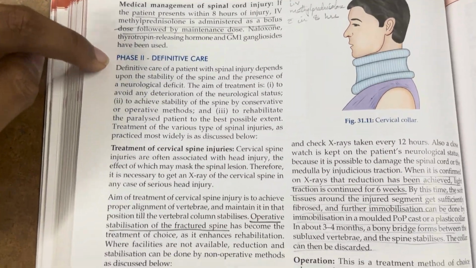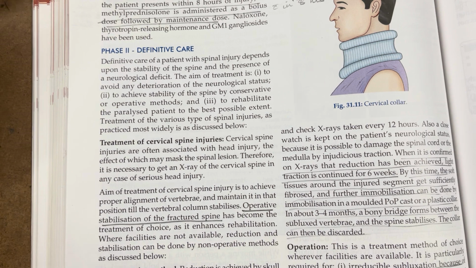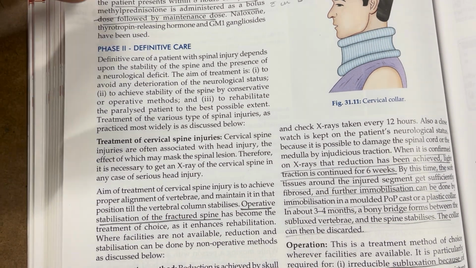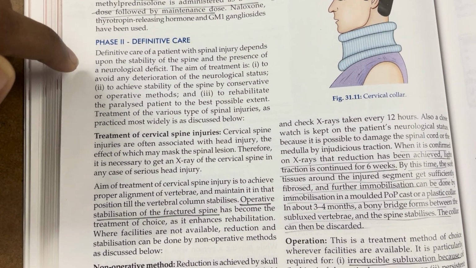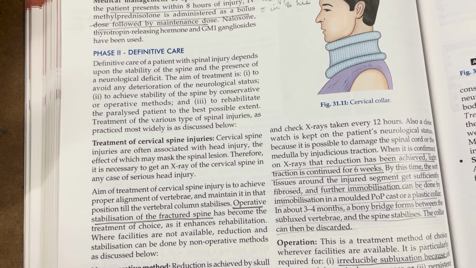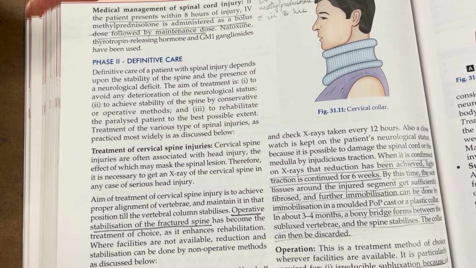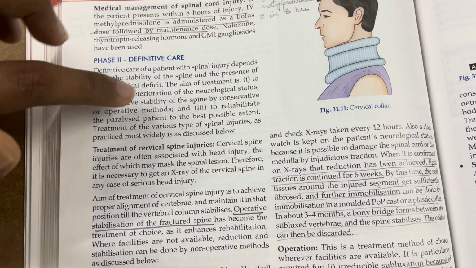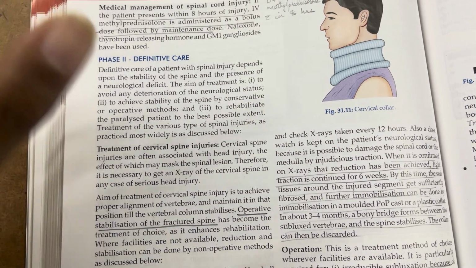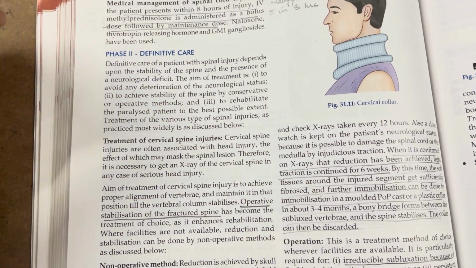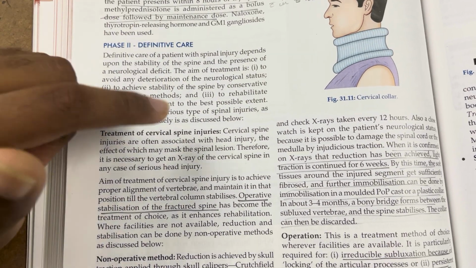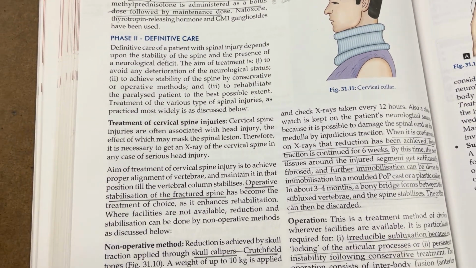Then phase 2, definitive care. So definitive care of a patient with spinal injury depends on the stability of the spine and the presence of a neurological deficit. So if there is a neurological deficit, you don't want it to deteriorate or increase in severity. And then you want to achieve the stability of the spine either by conservative or by operative methods. And also you need to rehabilitate the patient, which is phase 3.